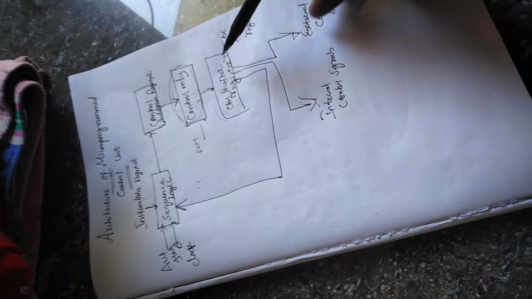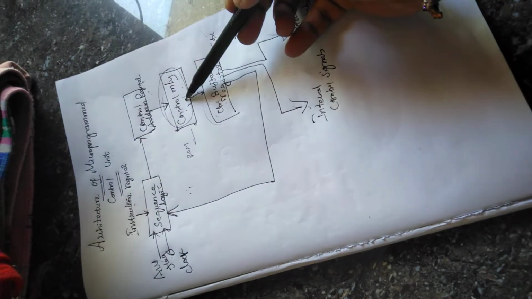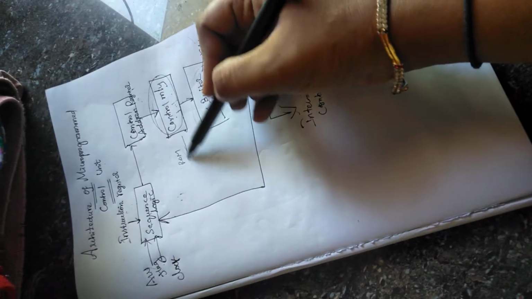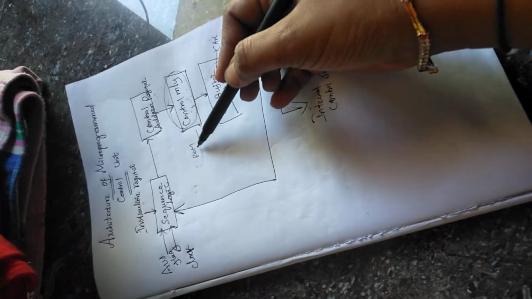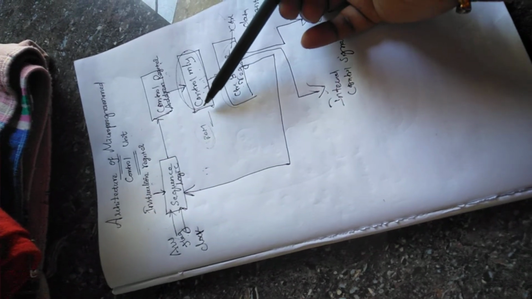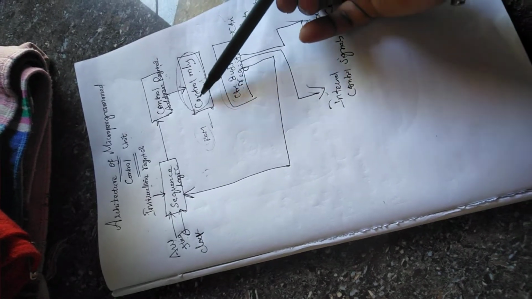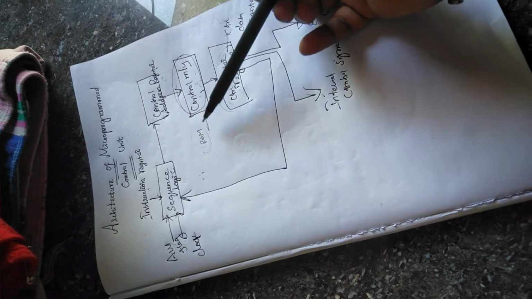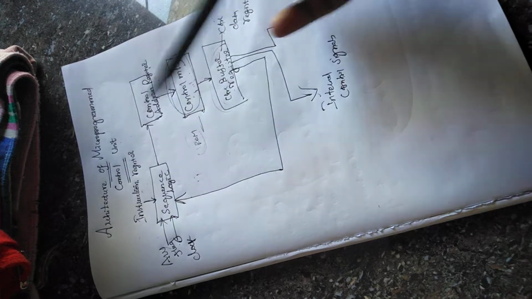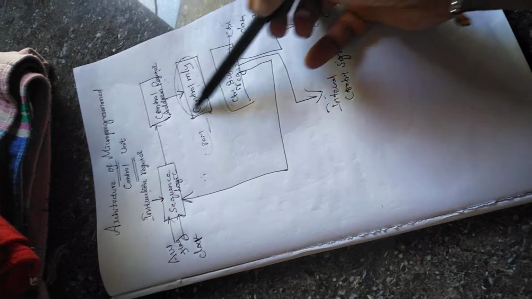Once again, coming back to the control memory: it always holds the micro instructions, and it is a ROM, a read-only memory. It just reads the instructions and stores them. It is used to fetch instructions from the main memory, evaluate the effective address, execute the operation specified by the instructions, and return control to the fetch phase for the next instruction.